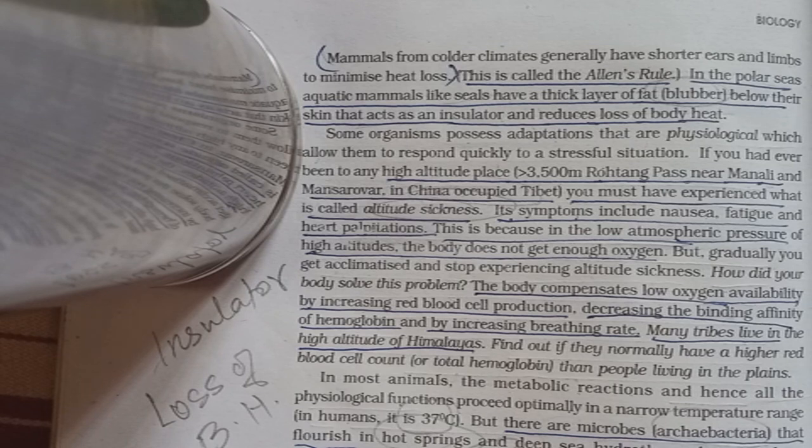This is also due to biochemical adaptations. Marine invertebrates living at great depths, where the pressure could be more than 100 times the normal atmospheric pressure that we experience, also show biochemical adaptations.